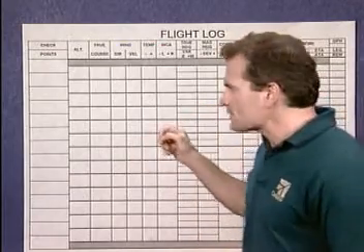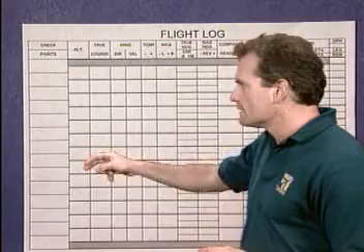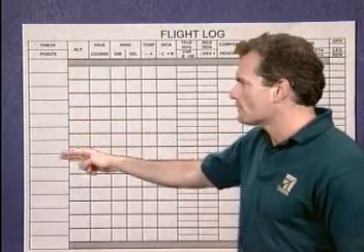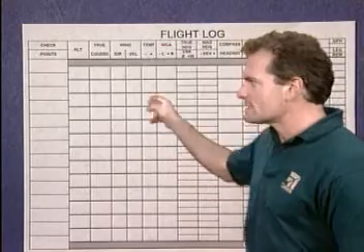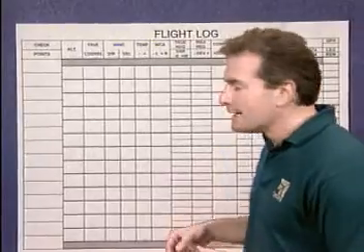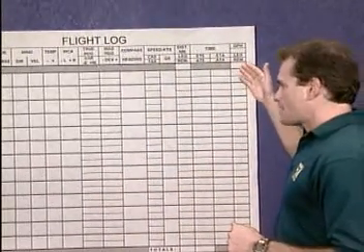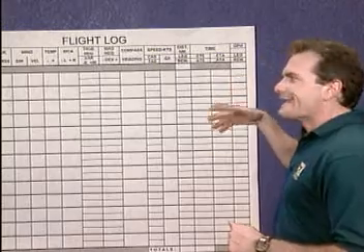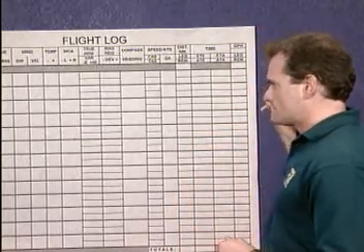First, let's check out the overall organization of this log. Each line will represent a leg of your flight in between checkpoints that you've selected along your route. The checkpoints are all listed in this far left column right over here. And the left side of this navigation log is filled in during your pre-flight planning, and it's where you'll do the calculations to determine the heading for each leg. And the right side has some pre-flight data such as distances, ground speeds, and ETEs, or estimated times en route. It's also the area you'll use for your in-flight notations.